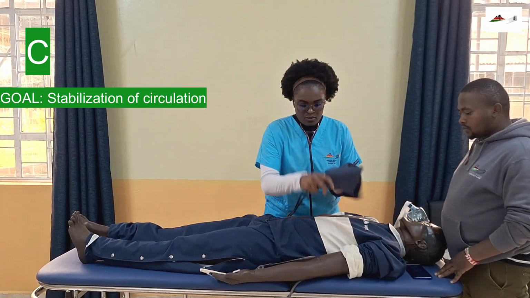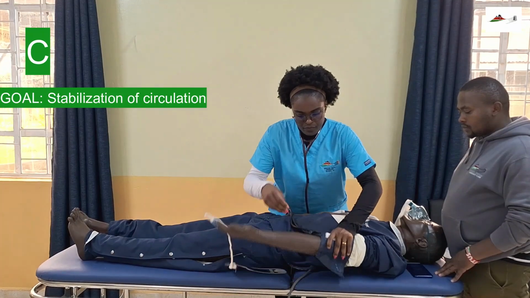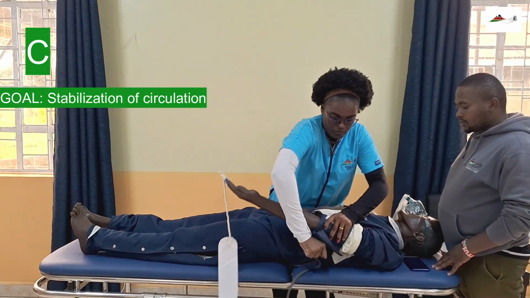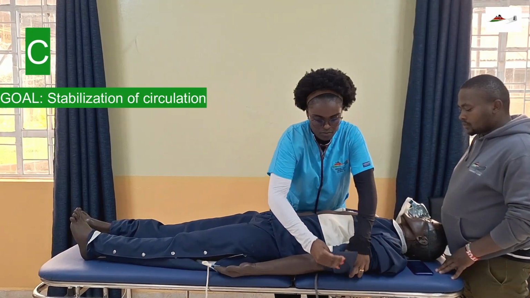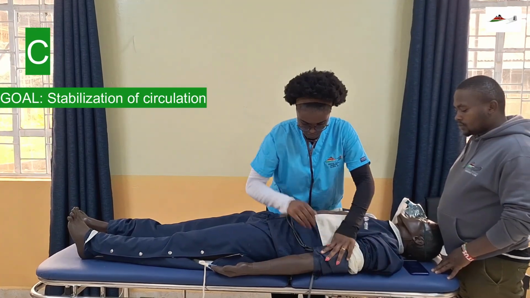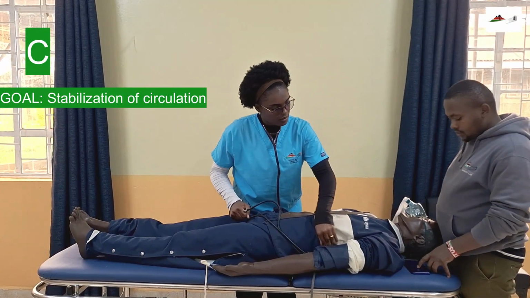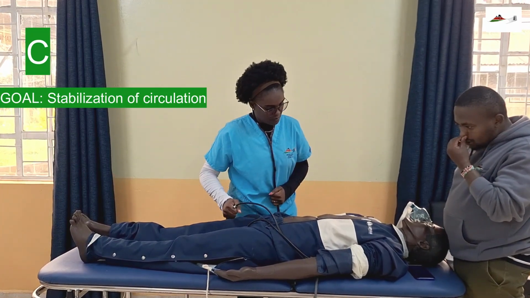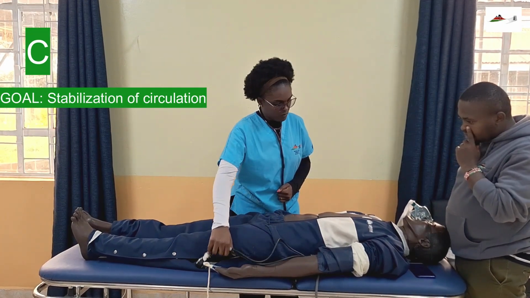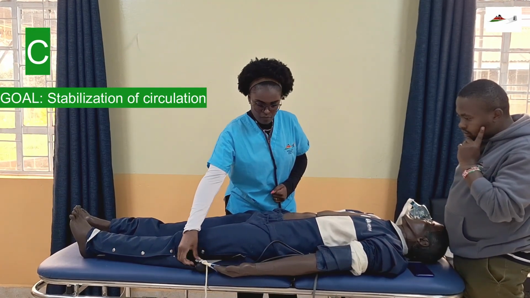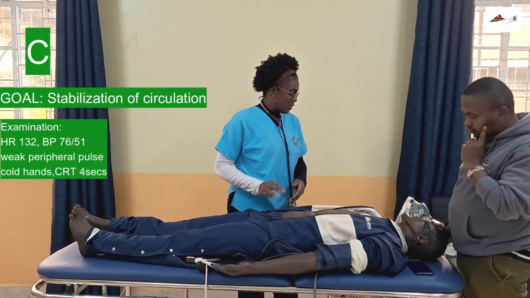Checking the blood pressure. So we have a blood pressure of 76 over 51. Okay, 76 over 51 is on the lower side.